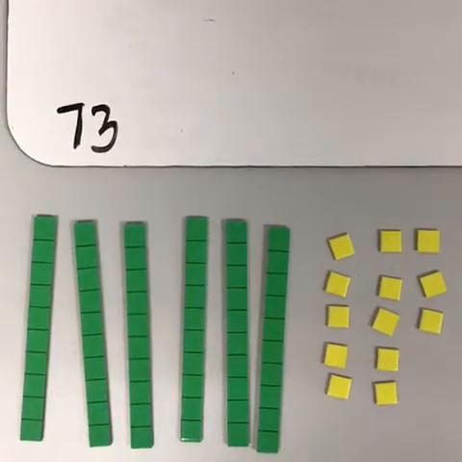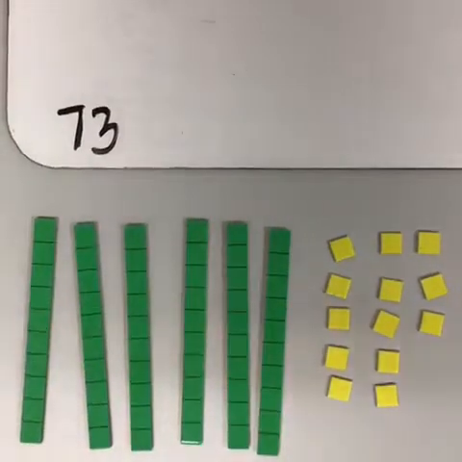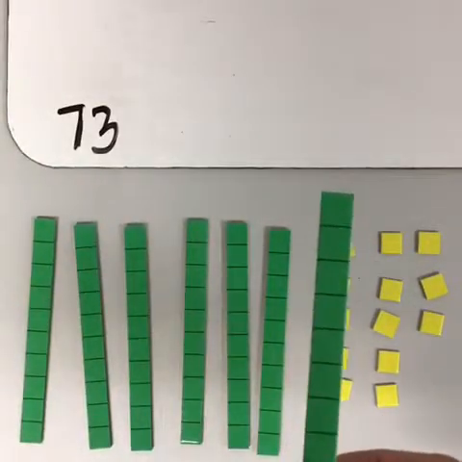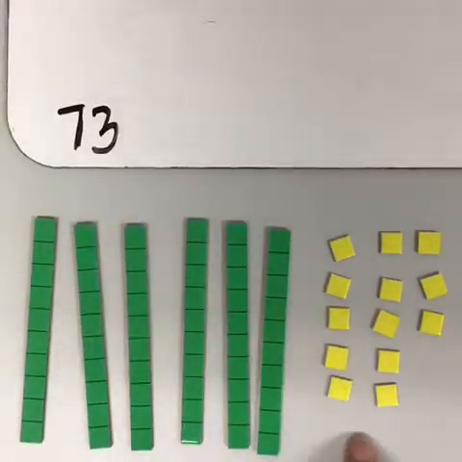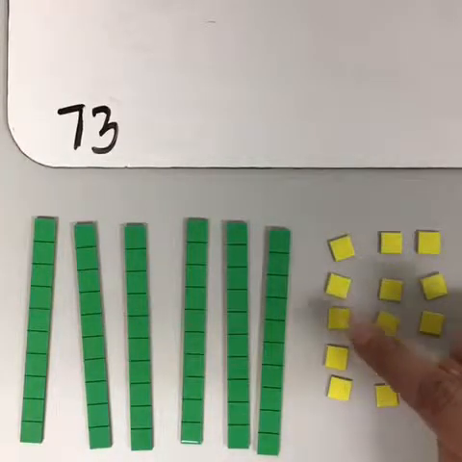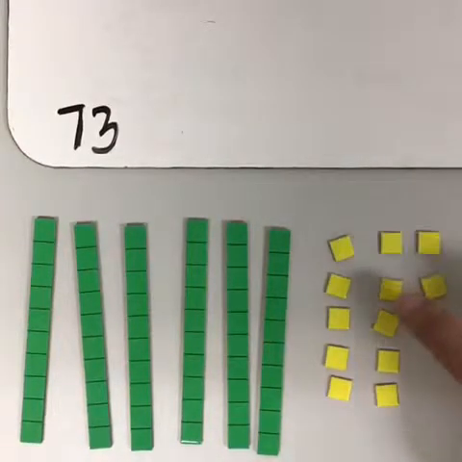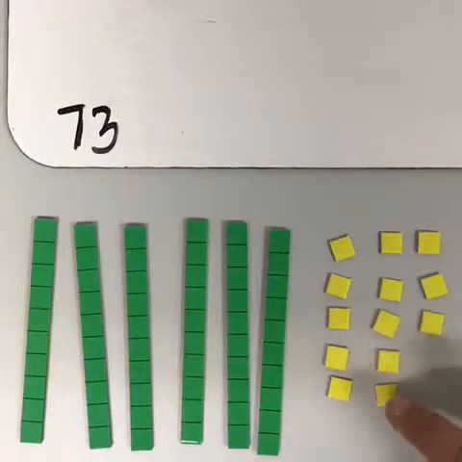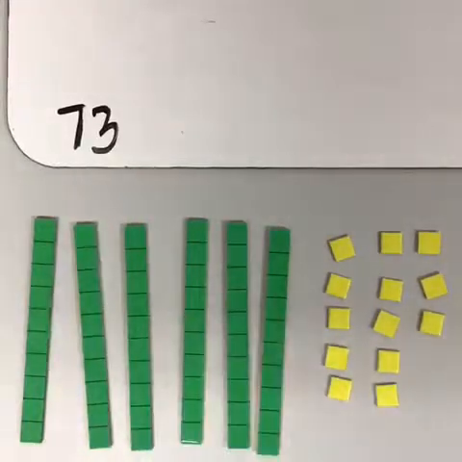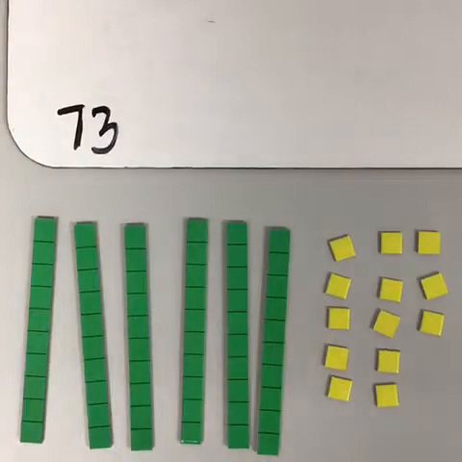For example, this learner has still composed 73, but you can see that they regrouped or traded in this 10 for these 10 ones. So they can still count and see that it's 10, 20, 30, 40, 50, 60, 61, 62, 63, 64, 65, 66, 67, 68, 69, 70, 71, 72, 73. So learners are encouraged to practice this regrouping and composing or decomposing numbers in a variety of ways.